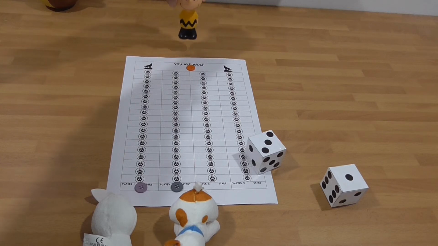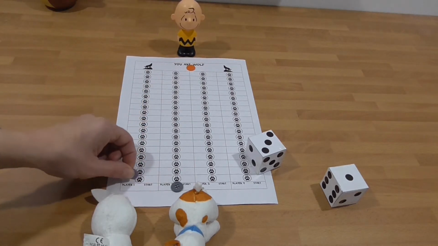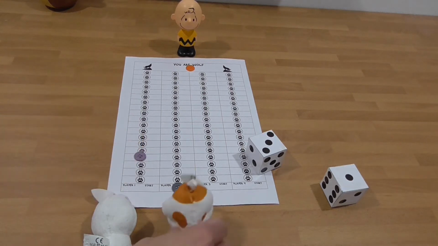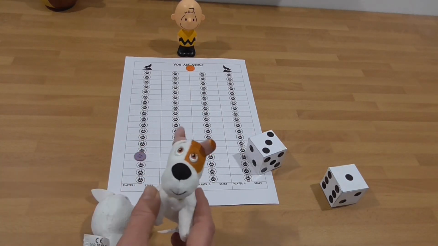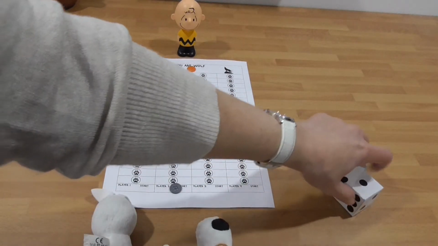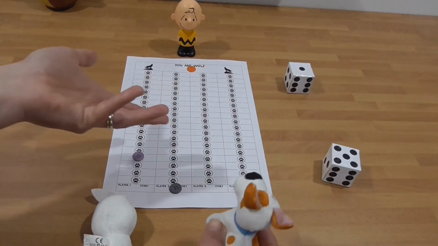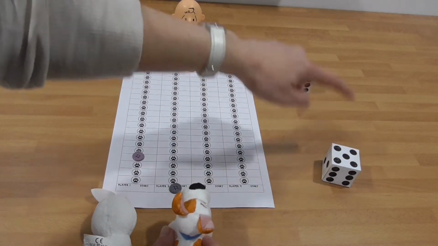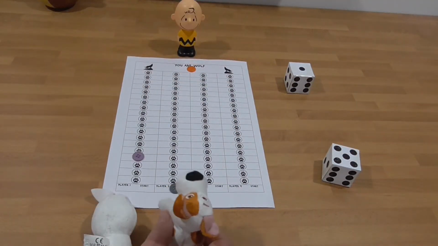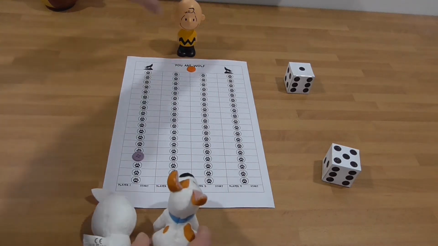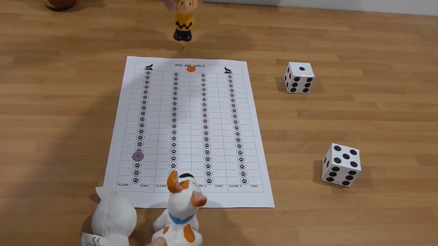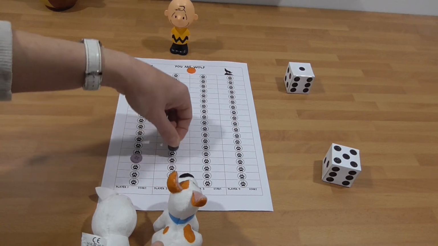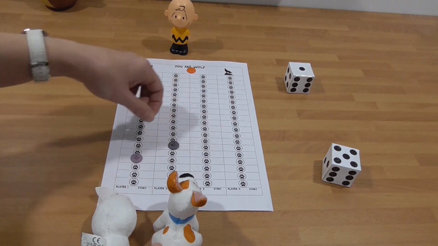It's 4 o'clock. 1, 2, 3, 4. Player 2 throws the dice. 1, 2, 3, 4, 5, 6. What's the time, Mr. Wolf? It's 6 o'clock. 1, 2, 3, 4, 5, 6.